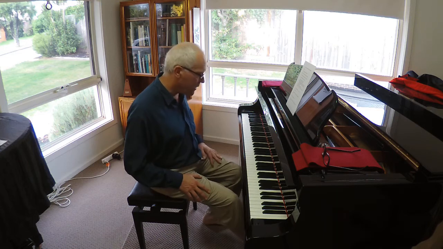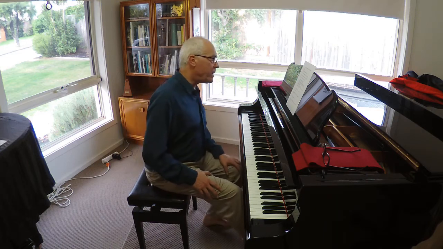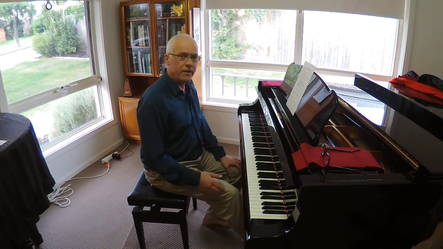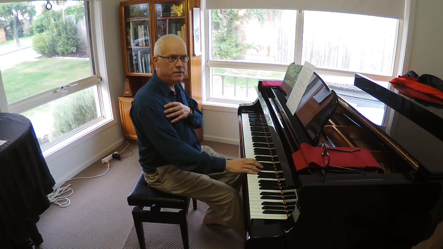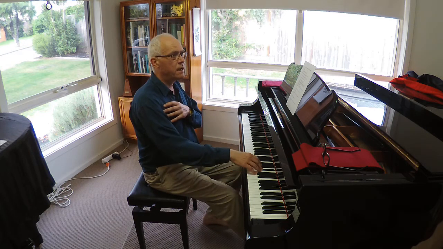The first thing we need to understand as a basic fundamental is how we produce loud and soft sounds on the piano. Basically, we need to realize that the hammer is thrown towards the string, and the energy with which it hits the string affects the dynamic.